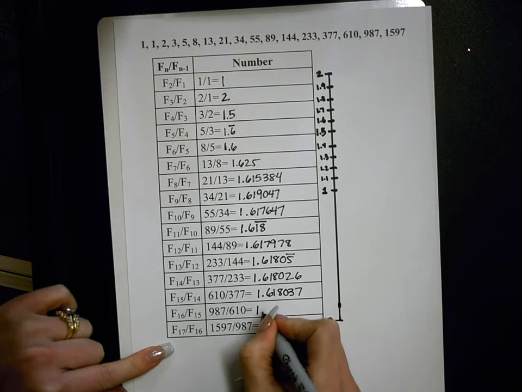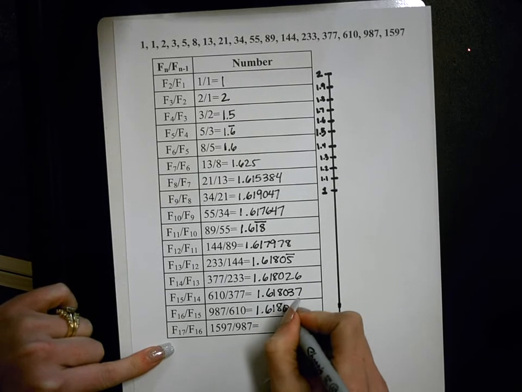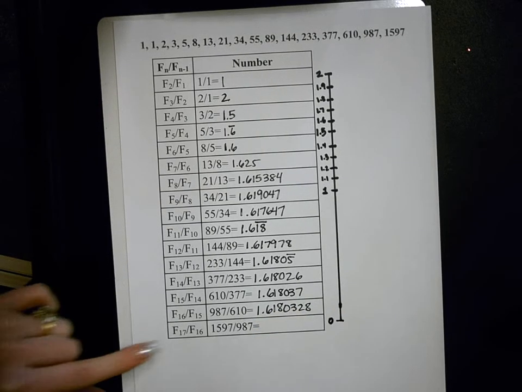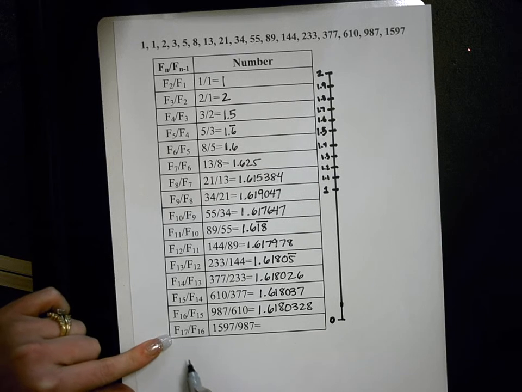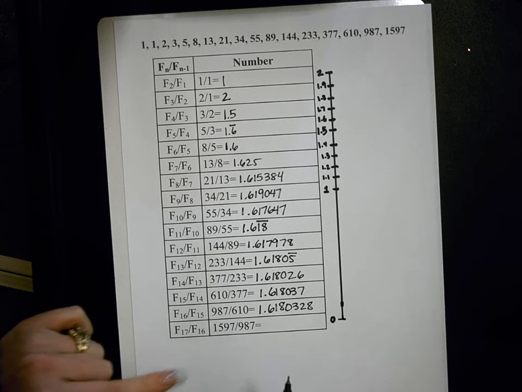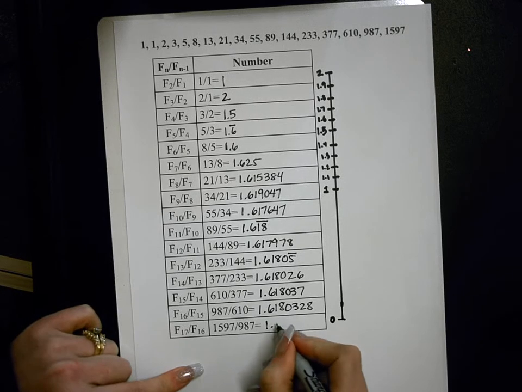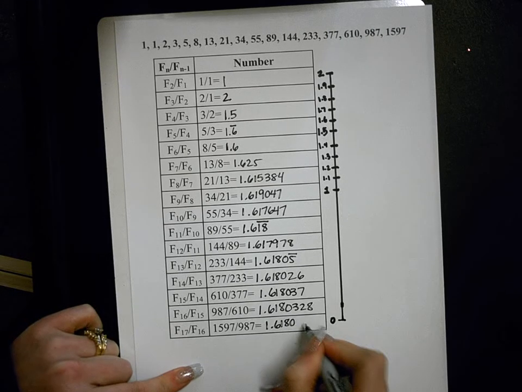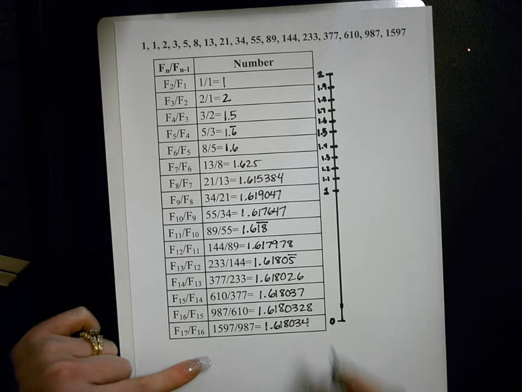Then the 16th Fibonacci number divided by the 15th, 987 divided by 610, would be 1.618038. And lastly, the 17th Fibonacci number divided by the 16th, 1,597 divided by 987, would be 1.618034.